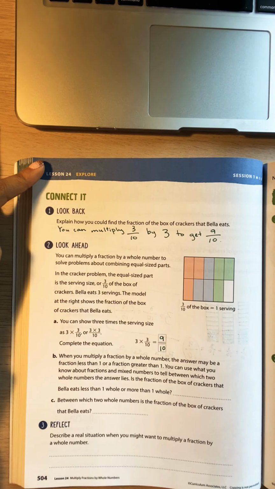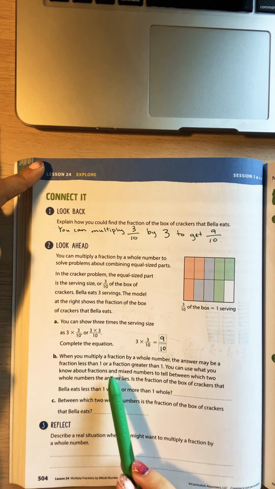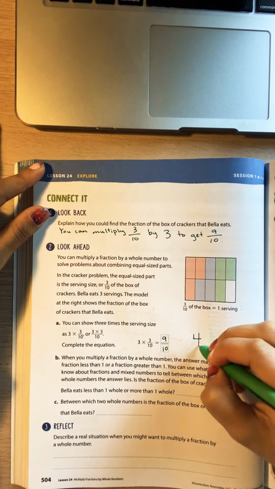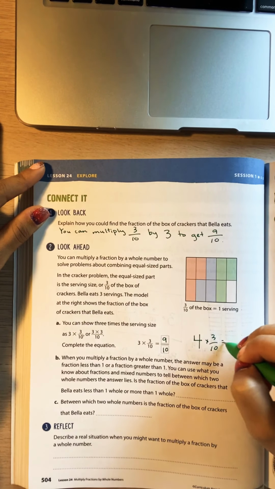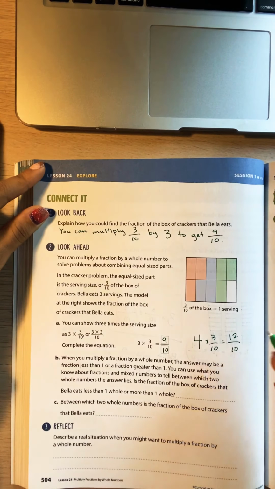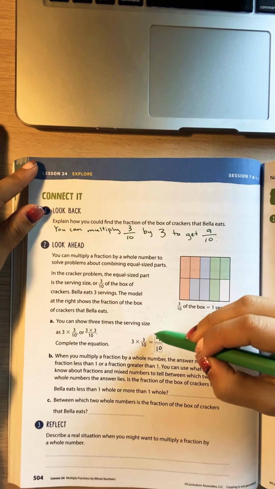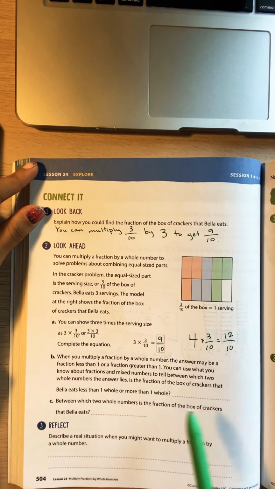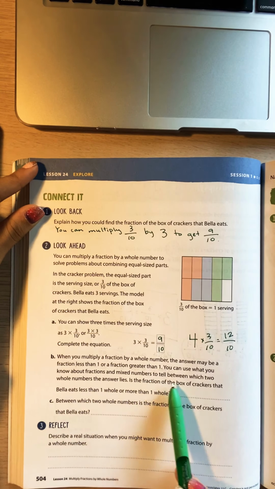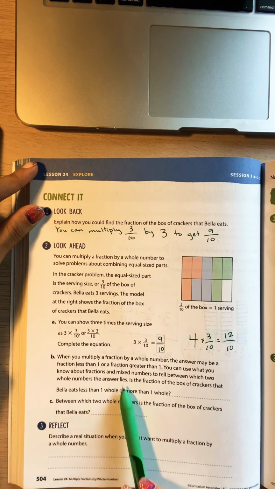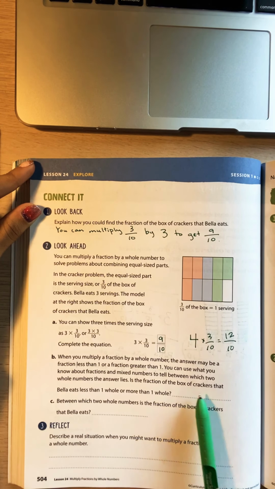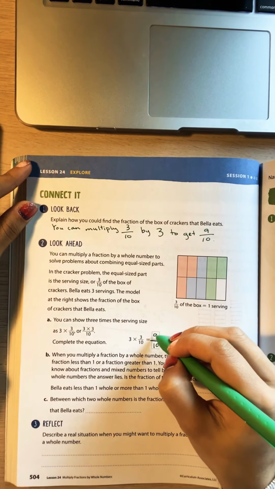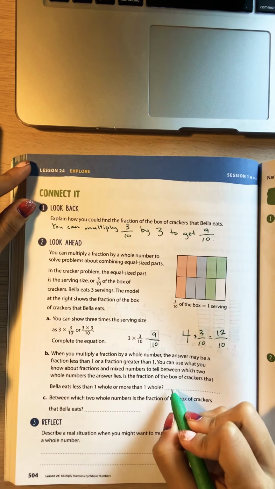B, when you multiply a fraction by a whole number, the answer may be a fraction less than 1 or a fraction greater than 1. So it could, if maybe she ate 4 servings and each serving was 3/10, then that would be 12/10, right? So this 9/10 is a fraction less than 1 whole. This is a fraction greater than 1 whole. That's what it means there. You can use what you know about fractions and mixed numbers to tell between which 2 whole numbers the answer lies. Is the fraction of the box of crackers that Bella eats less than 1 whole or more than 1 whole? So she ate 9/10. That is less than 1 whole.